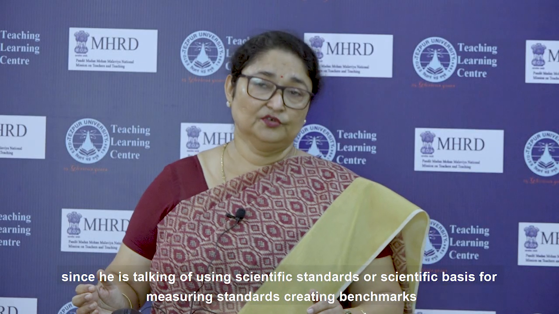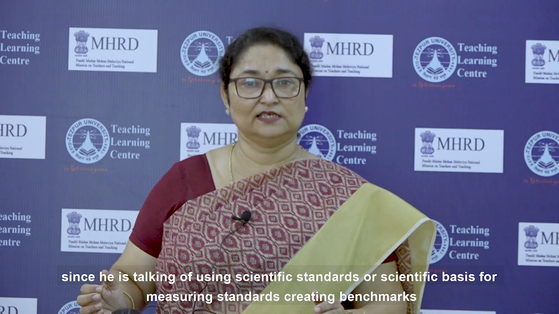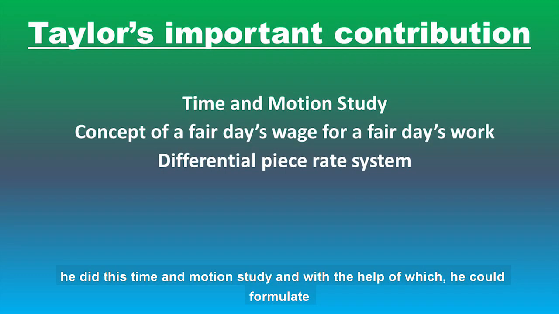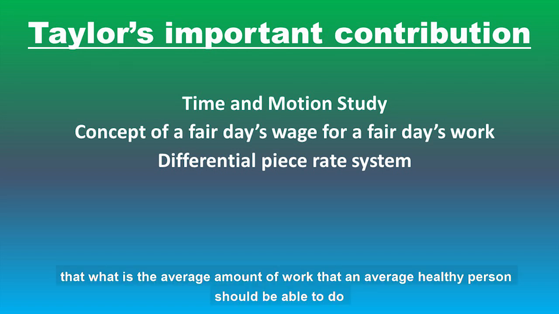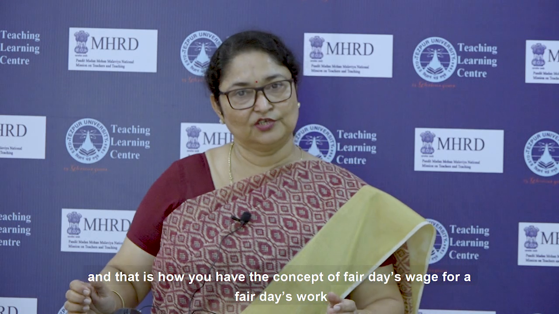Since he is talking of using scientific standards or a scientific basis for measuring standards and creating benchmarks, he did time and motion study, with the help of which he could formulate the average amount of work that an average healthy person should be able to do. And that is how you have the concept of a fair day's wage for a fair day's work.